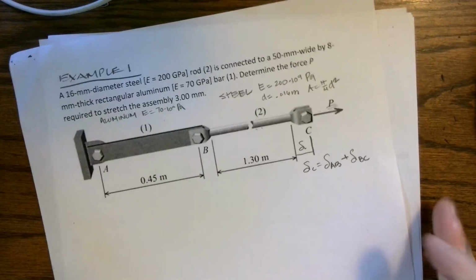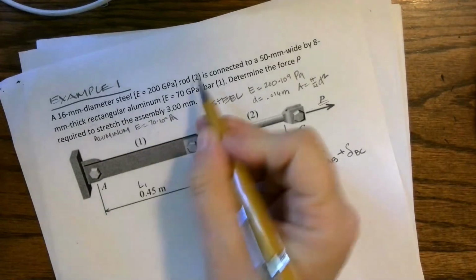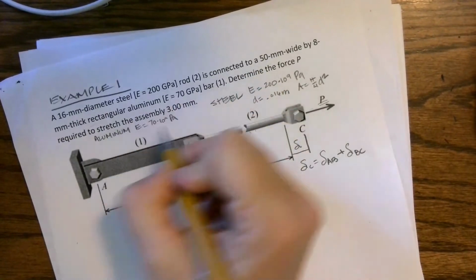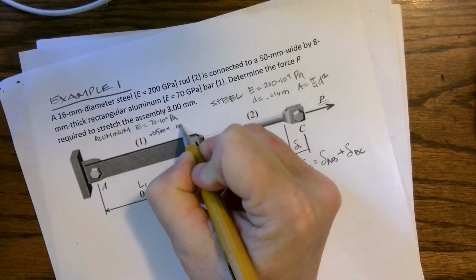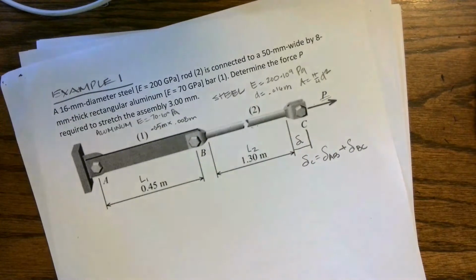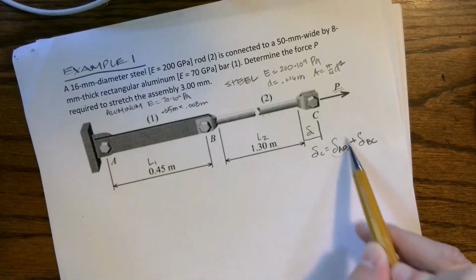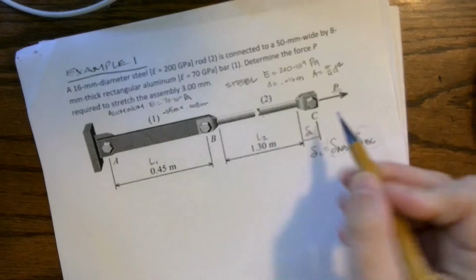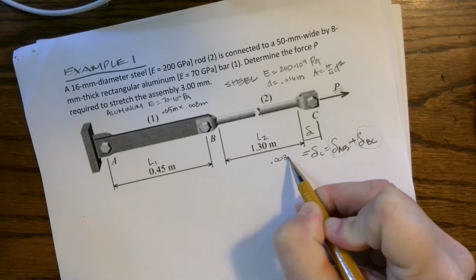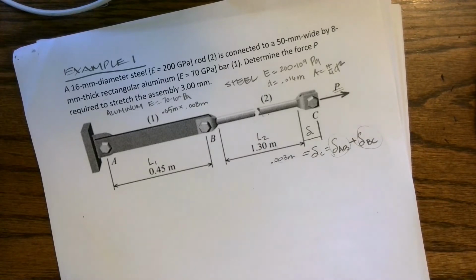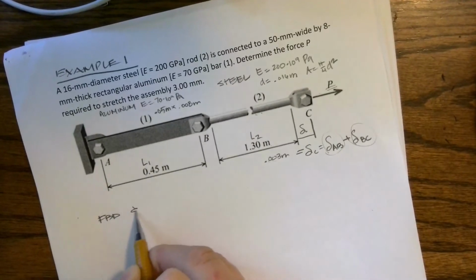So, okay, we also have an initial length here, an initial length here, and then the cross-sectional area of 0.05 meters by 0.008 meters. So everything is listed. And we know that we need to find the change in length of A and the change in length of B, and together those should equal 0.003 meters. Millimeters. Okay? So the first thing I always do is start with a free body diagram and equilibrium.